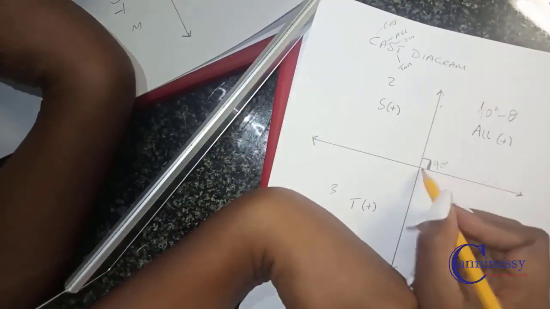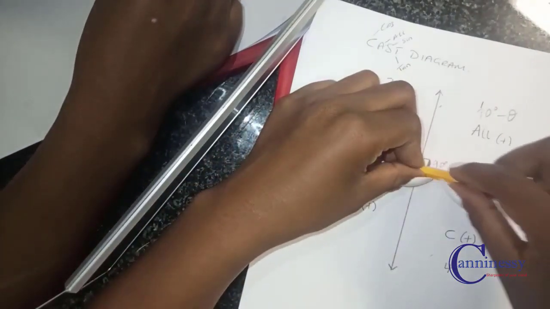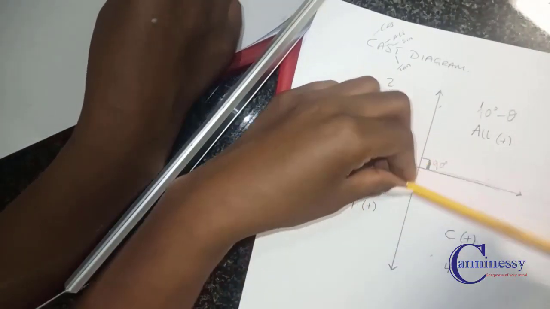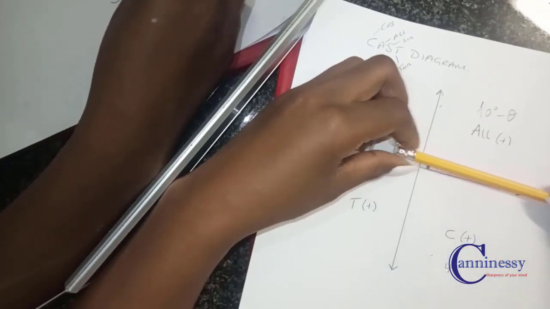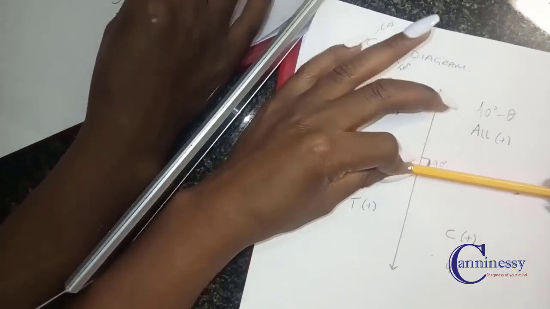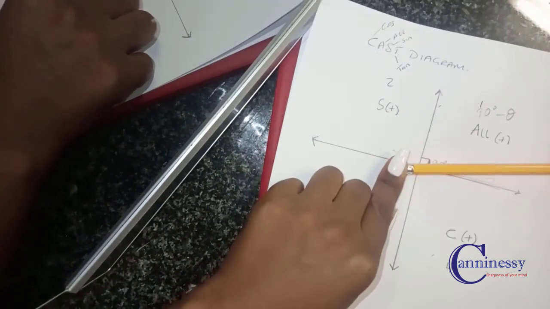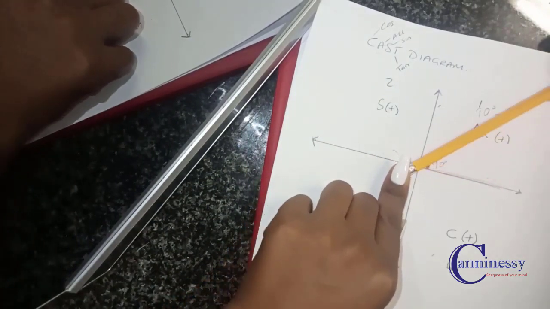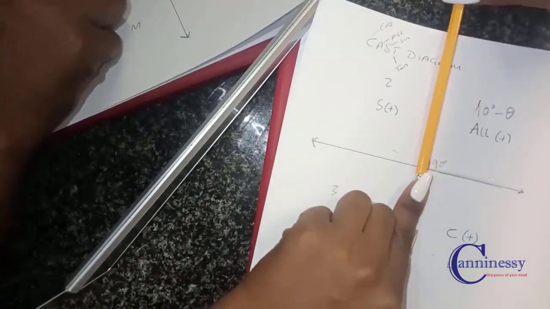You see, at this line, there's no angle between whatever line you may draw on top and the x-axis. There is no angle, so it's flat, it's 0. Once you move like this, then you start getting your angles. You get your 30, 60, 70, 80, 85, until 90 degrees.